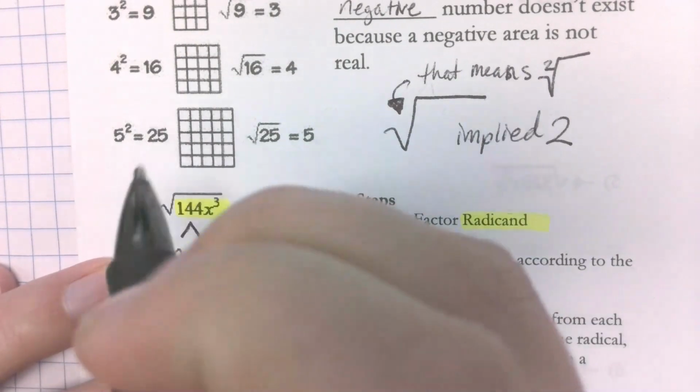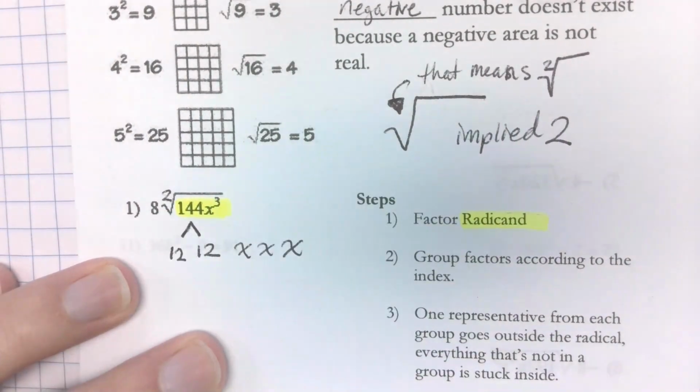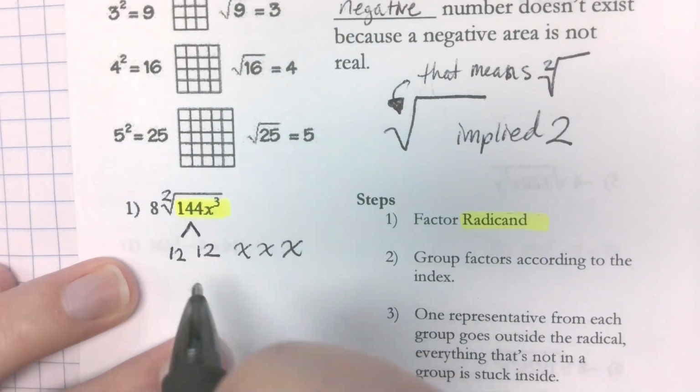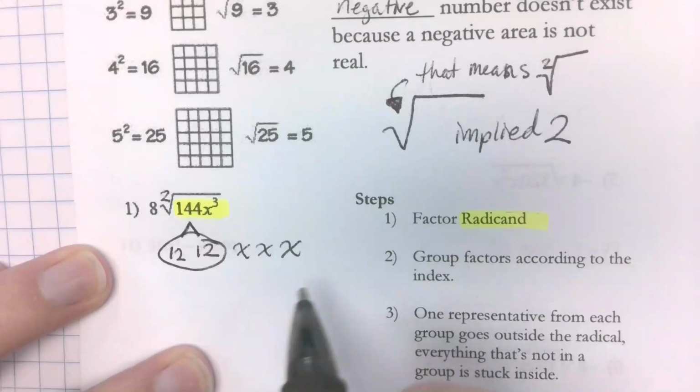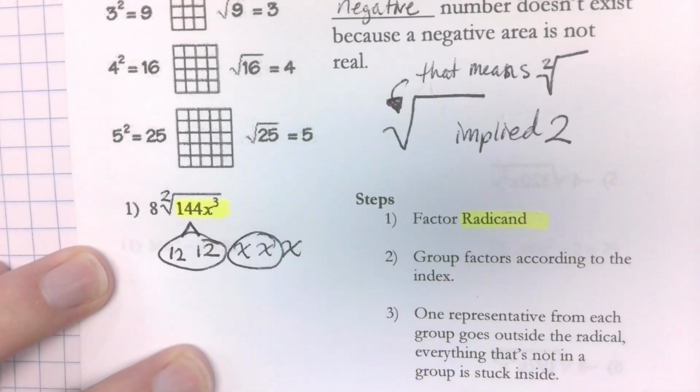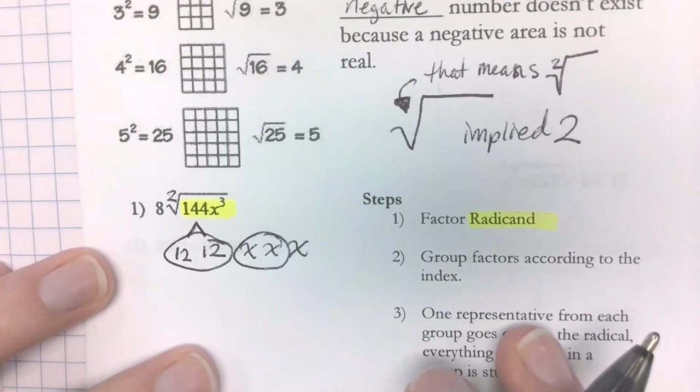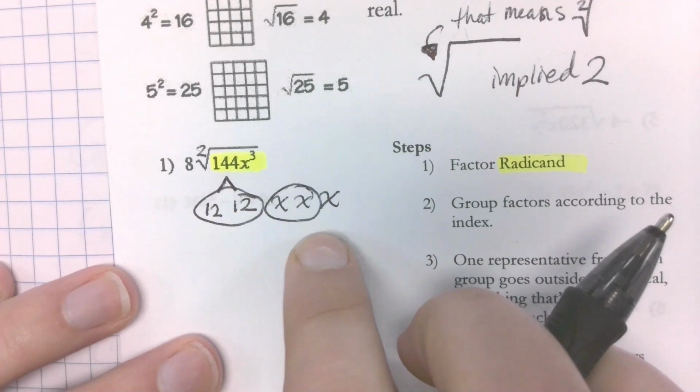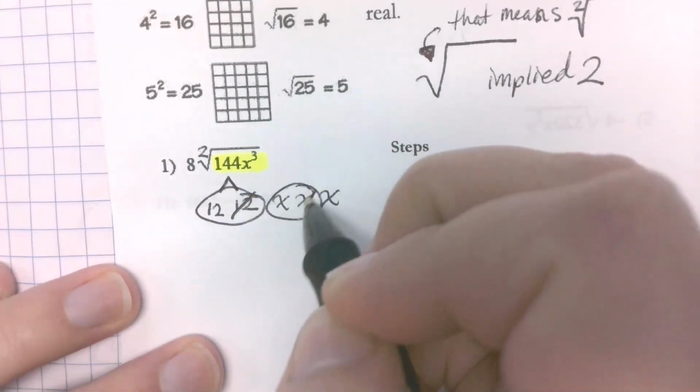All right, because this is an implied 2 right there, we're going to circle groups of 2. So I have 2 12s and I have 2 X's. You with me? Everything that's in a circle, you get to kill everything in the circle except for 1.